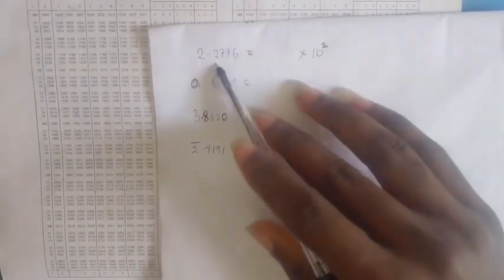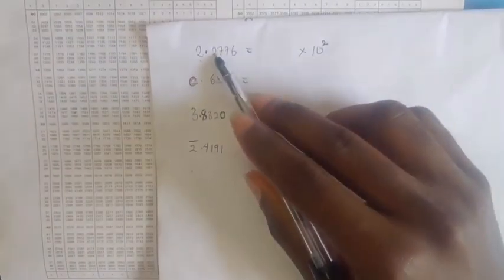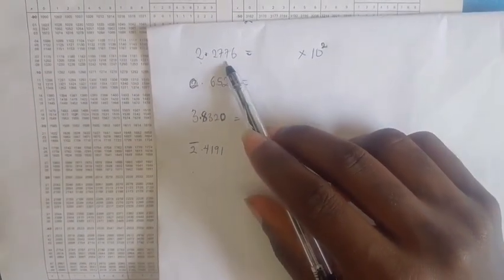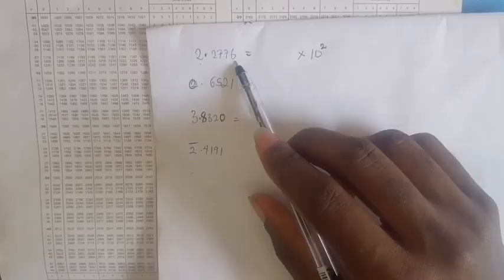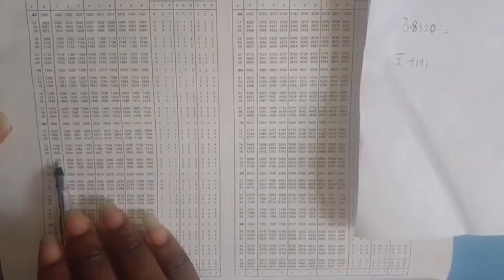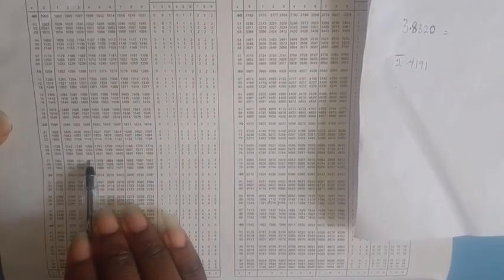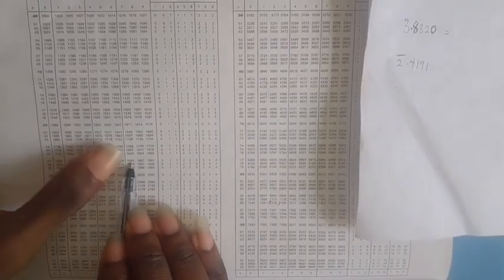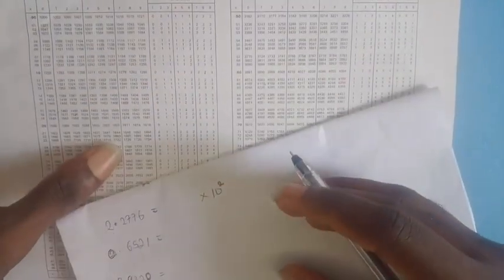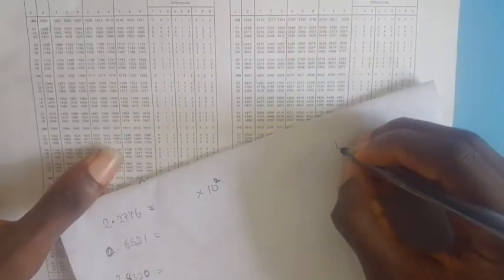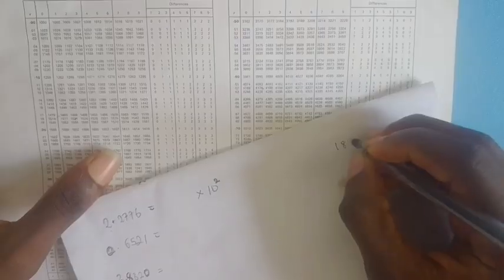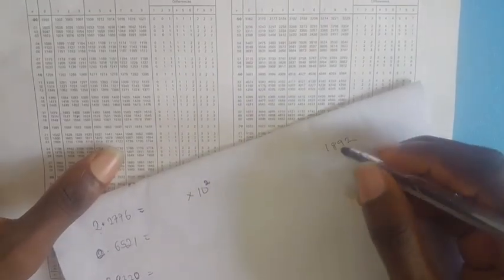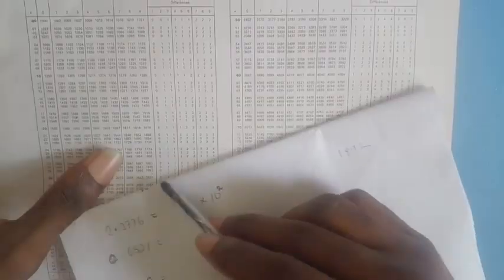Now here you have 2776. This will be 27. We shift our gaze from this first 2 here. We focus on this place here. You have 27 under 7 with a difference of 6. This 27 under 0, we have 27 under 3 here, 27 under 6. 27 under 7 gives us 1892. Now with a difference of what again? Of 6. So add 6.